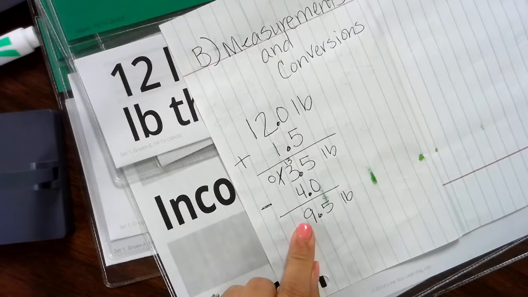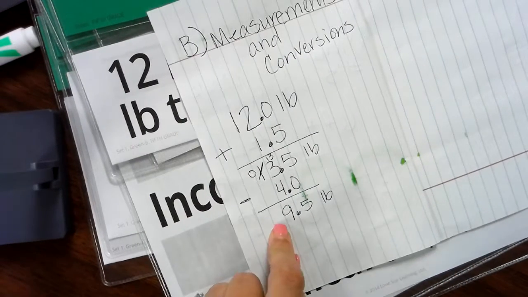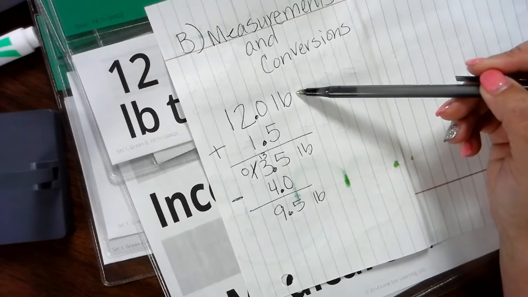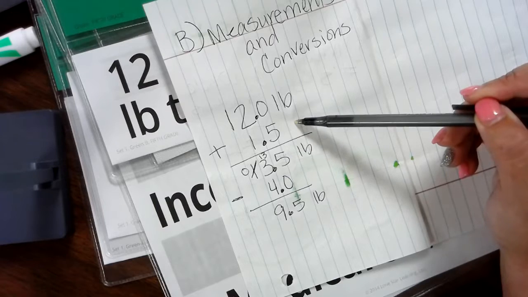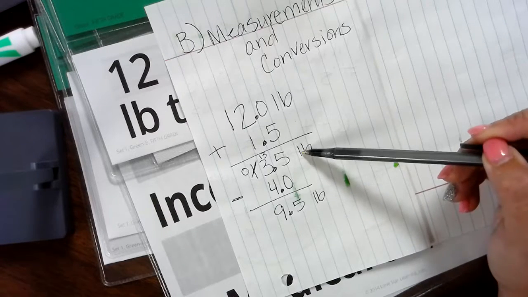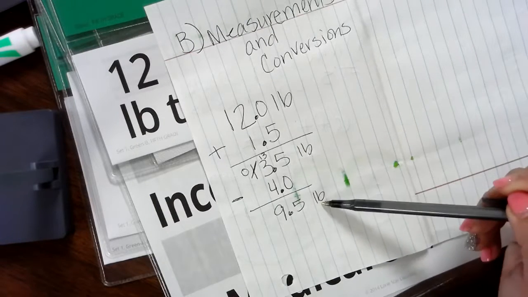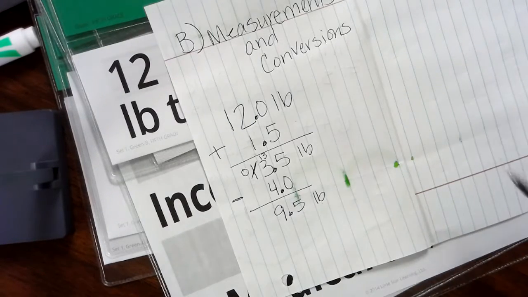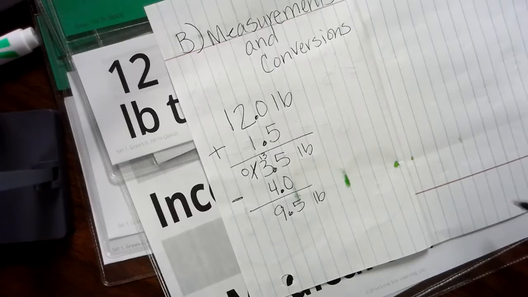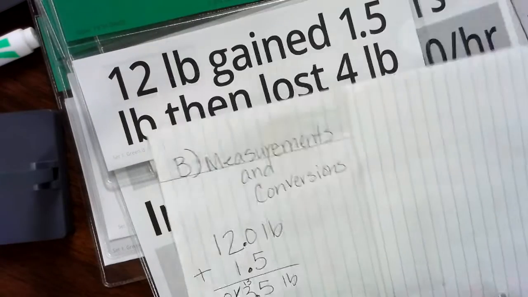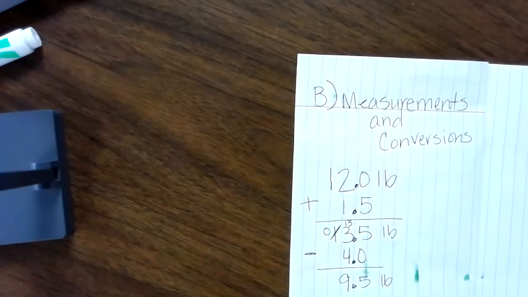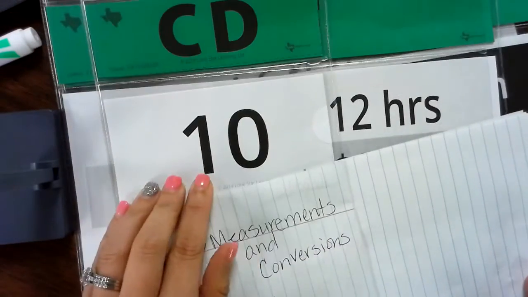Obviously, this is not true. Okay, I don't weigh 9.5 pounds, but my puppy might, right? If my puppy started and weighed 12 pounds, then gained 1.5 pounds, then it weighed 13.5, then it lost 4 pounds, and now my puppy weighs 9.5 pounds. Okay, Ms. Webster does not weigh that. That's not realistic. All right, so I did some converting. Now I'm going to go to section C and D. C and D gives me just a number.